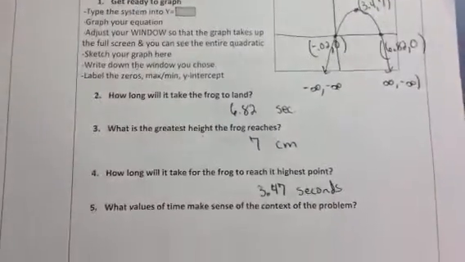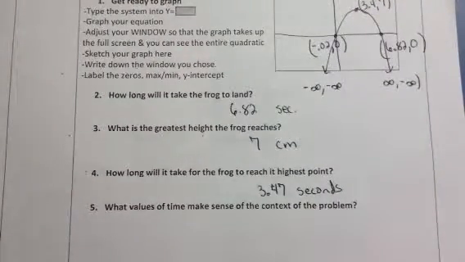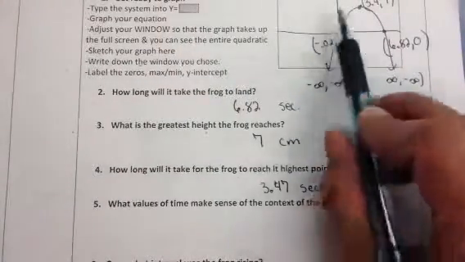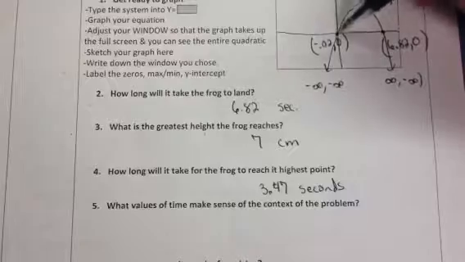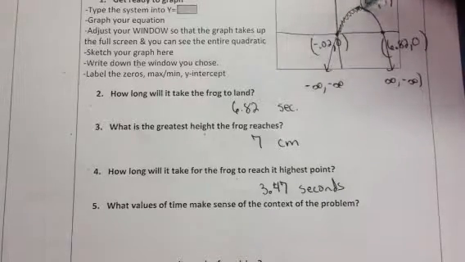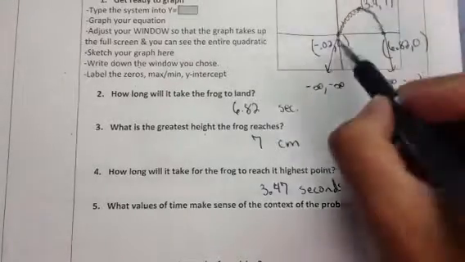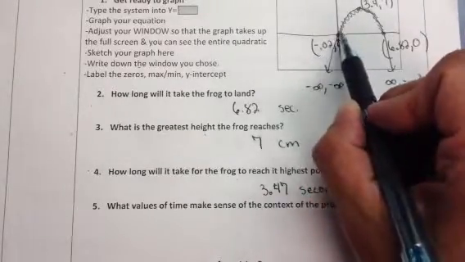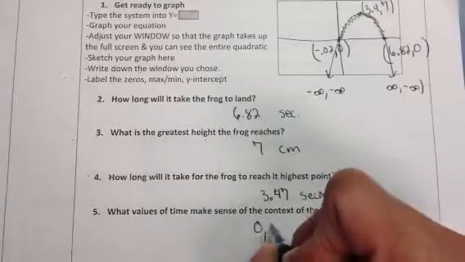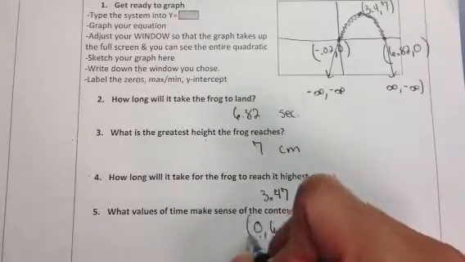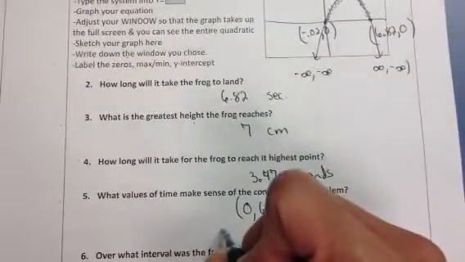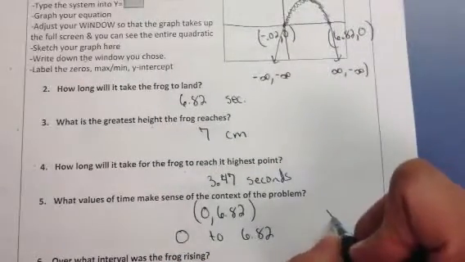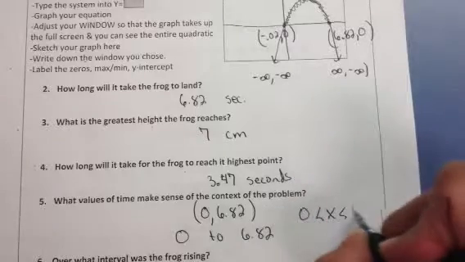Now this was a question on the test. What values of time make sense in context of the problem? I already said it's seconds. I don't need this whole U. The only part of the U that I need is where he starts and where he lands. So the part that really makes sense is I don't even need this negative 0.02. I need when x is 0 to 6.82. You could write it like that. You could put it in a sentence. You could write it as an inequality. It doesn't specify any particular way.